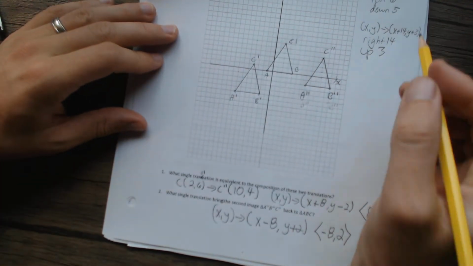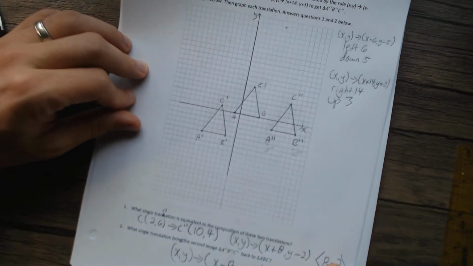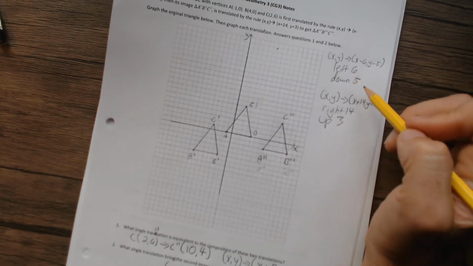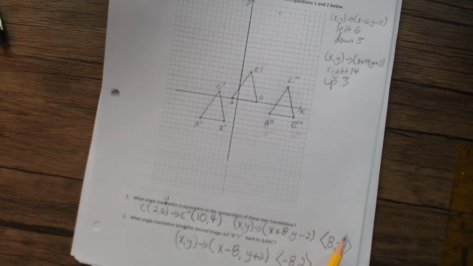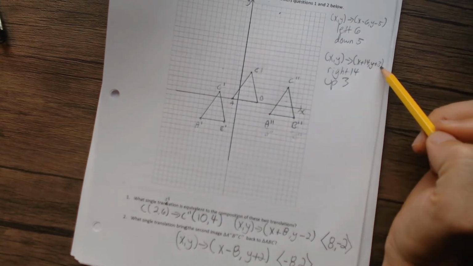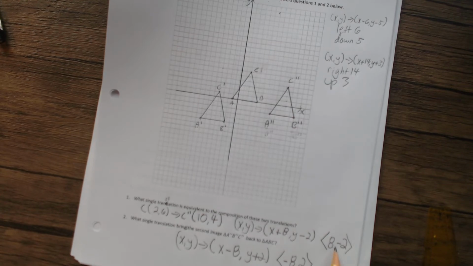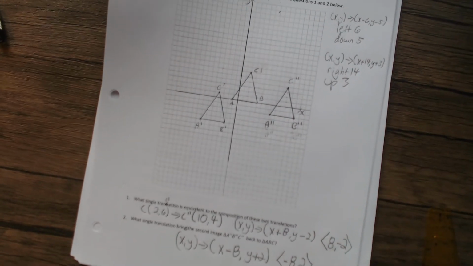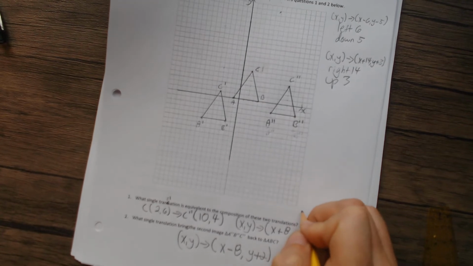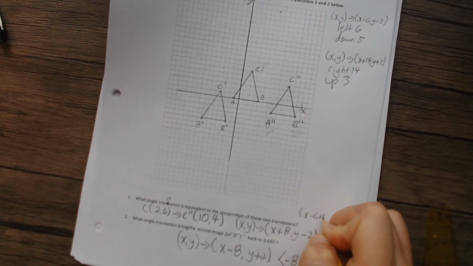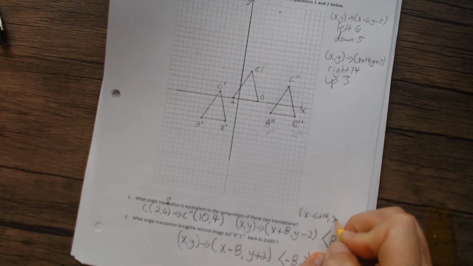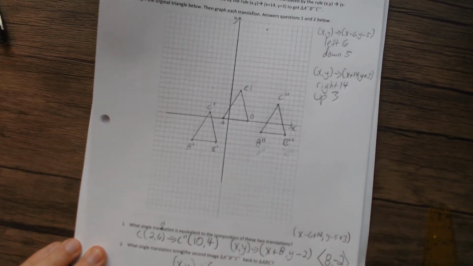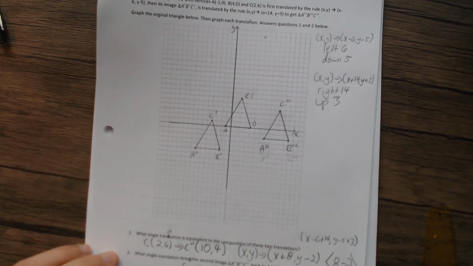It's interesting to note that there's actually another way to do it. You notice how it was x minus 6, x plus 14. If I go minus 6 plus 14, I get 8. Just like I did right here. And then if I go minus 5 plus 3, I get minus 2. So rather than doing it this way, we could just add these together to get one rule. So in other words, this is the same thing as x minus 6 plus 14, and then y minus 5 plus 3 will also get you x plus 8, y minus 2. Okay. Well, that's example A.